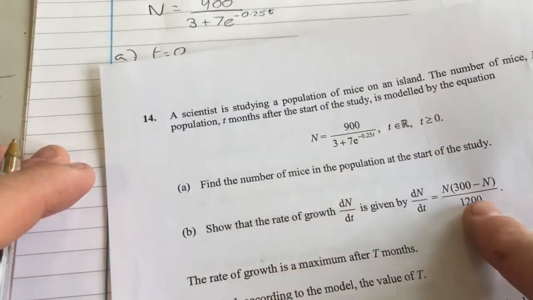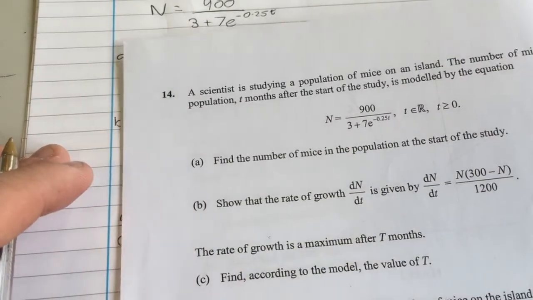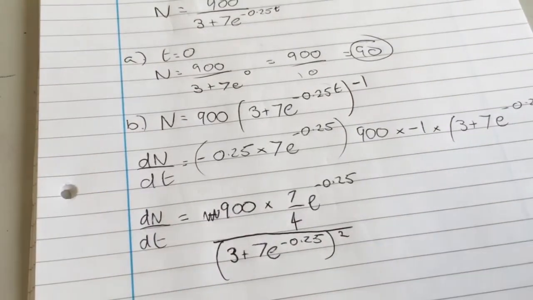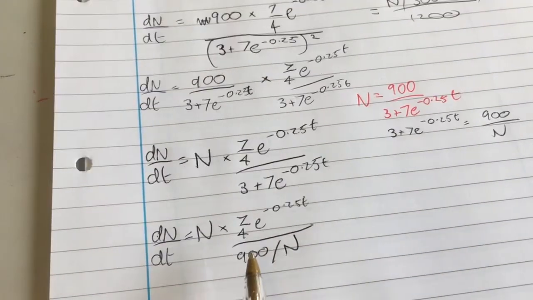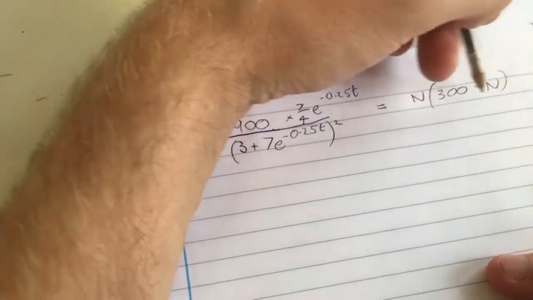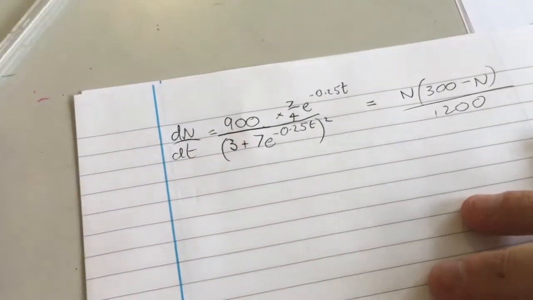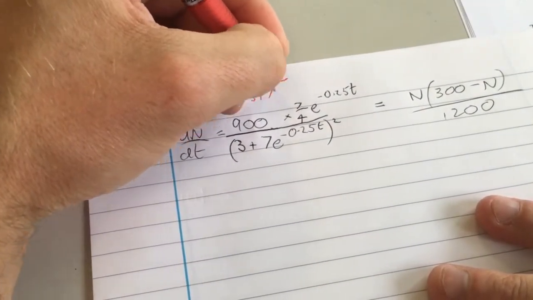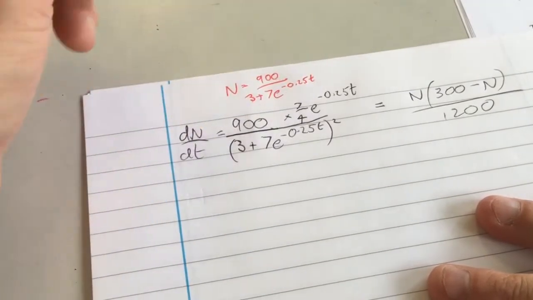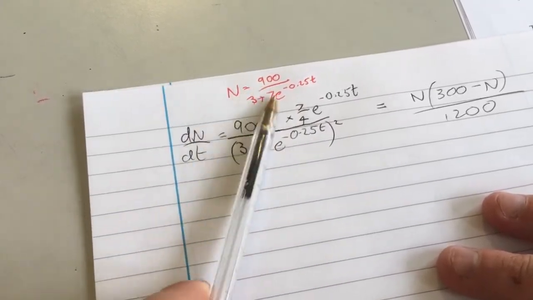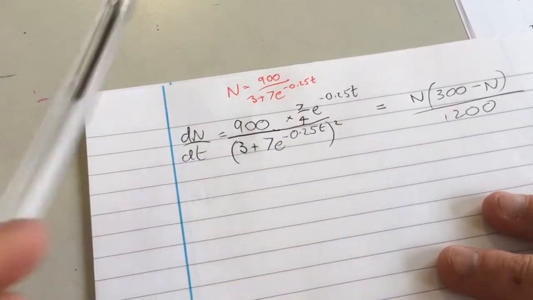So we've got n, should have 300 minus n there as well, divided by 1,200. Okay. So, alright, we're trying to prove this equals n(300 minus n) over 1,200. Cool. And we know n, if I write this at the top this time, is 900 over 3 plus 7e to the minus 0.25t. Alright. So basically I'm going to break this up, rearrange it to try and get it in terms of n, and then hopefully factorise it and get this out the end.